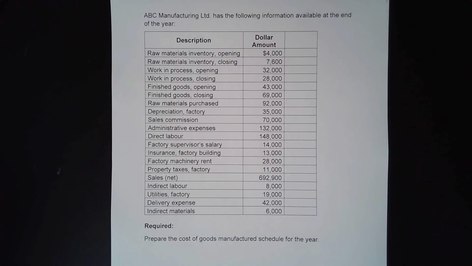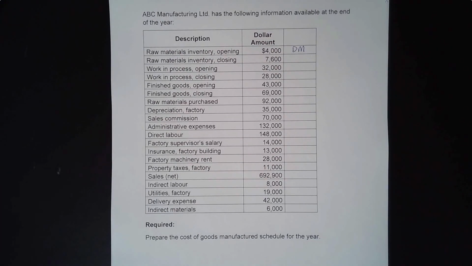Let's go through each line item and determine whether it's a direct material, direct labor, or part of manufacturing overhead. Some of these items will be nothing. In that case, we're not going to use that third column. Let's get started. Raw materials inventory opening, $4,000. We're going to use that to calculate direct material, so I'll denote it as direct material. Raw materials inventory closing, $7,600. Again, we're going to use this to determine the direct materials used, so I'm going to denote it as direct materials, DM.